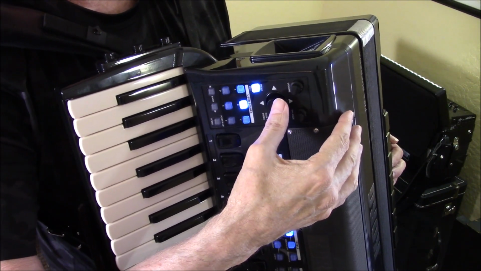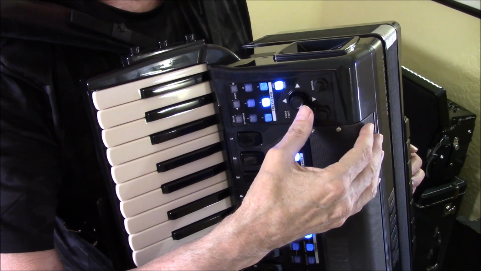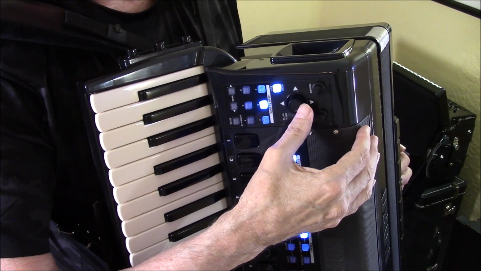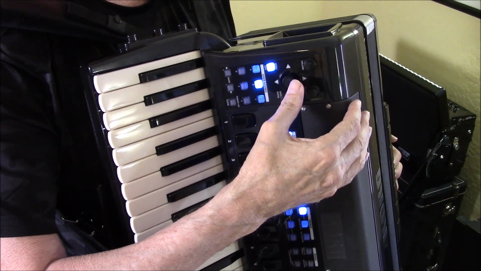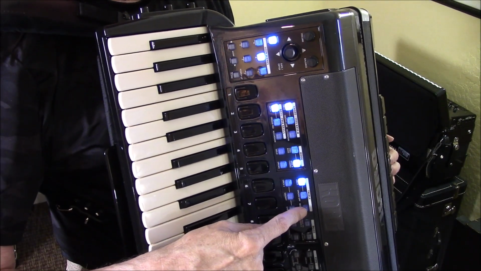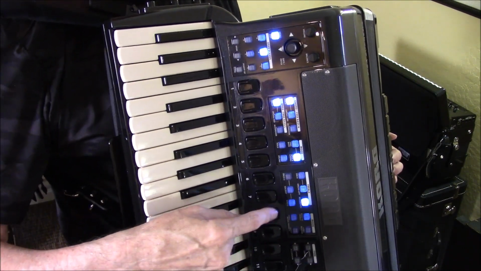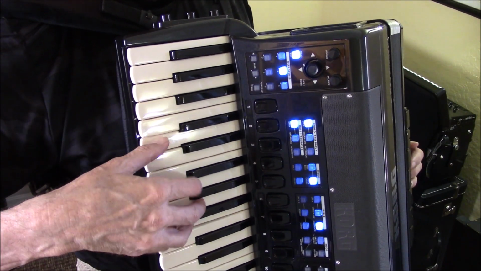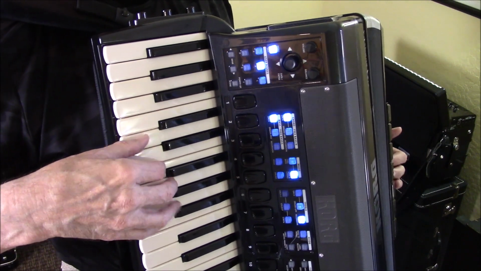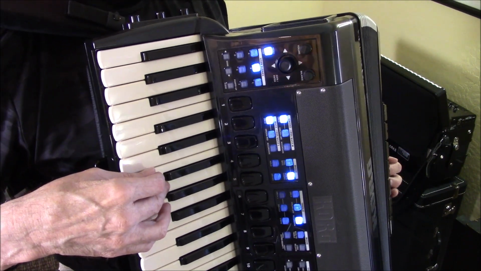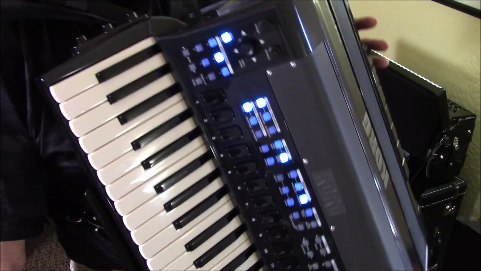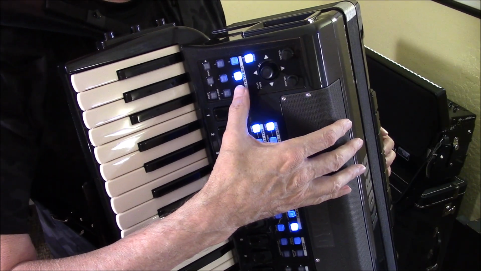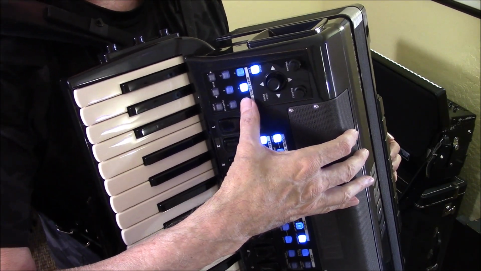And that's been completed. And now for scene C in my song, I want to go to an accordion bassoon sound. So I'm going to go back to accordion. And the bassoon sound I want is on number 12. Okay, so I'm good with that. And so now I want to save that to bank C or scene C. So you push and hold the scene C button.